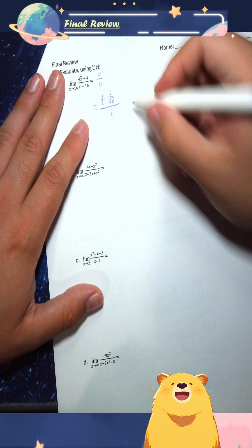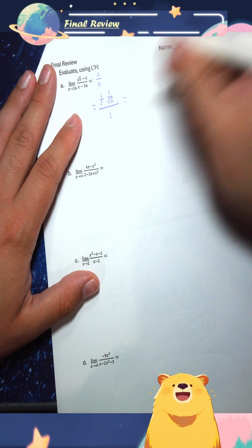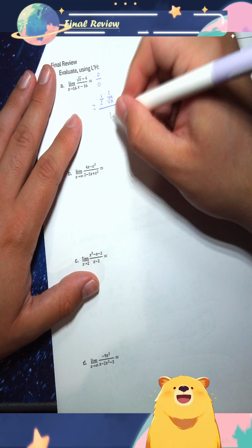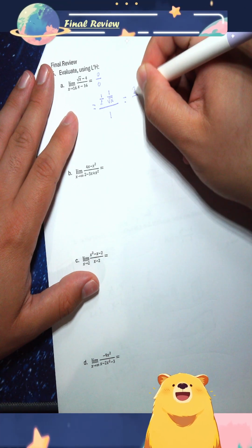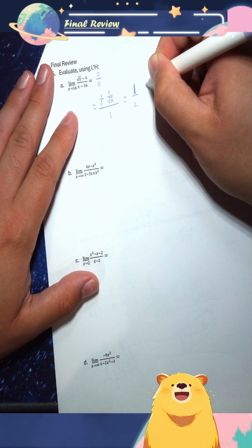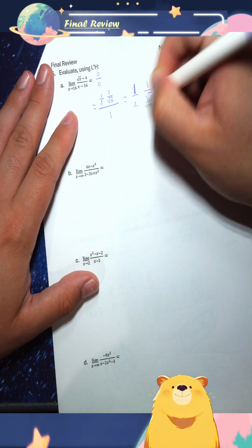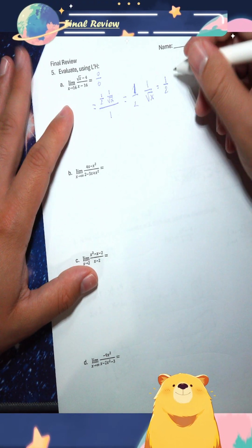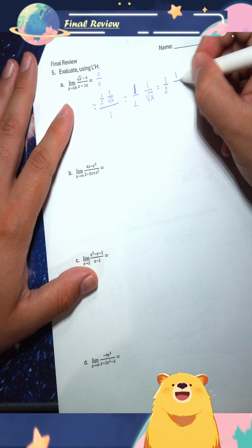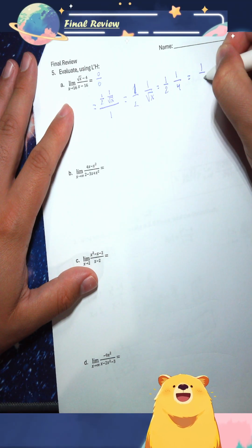Oh, okay, sweet. I don't know why I had a brain fart there, because that's going to be 0 and that's going to be 0. Just rewrite it. We plug that in. We get 1 over 4, so the answer is 1 over 8.